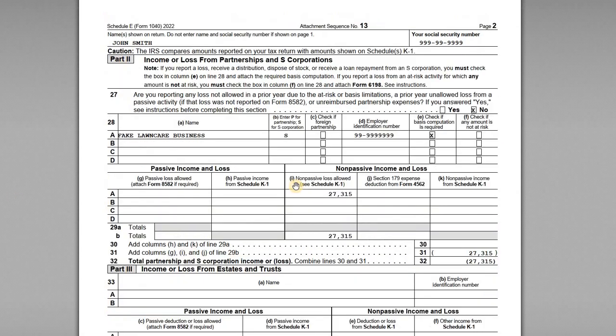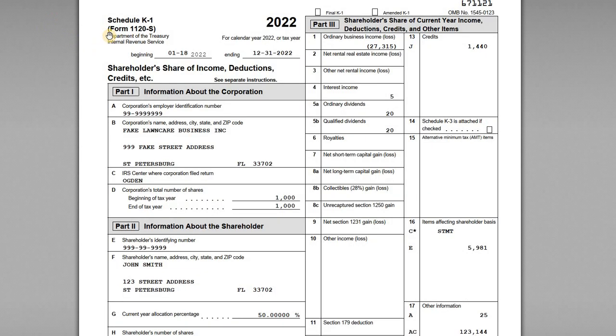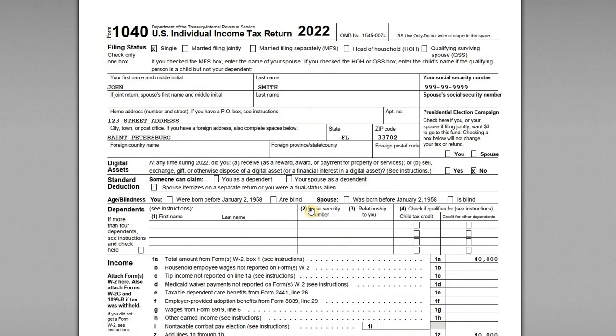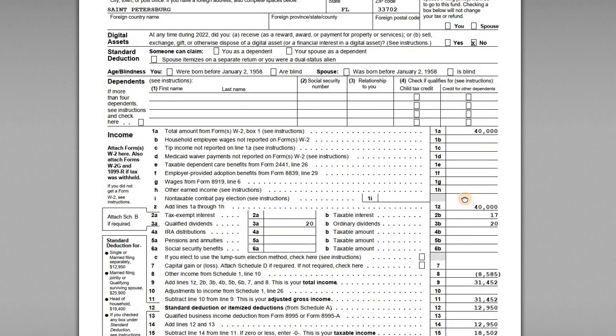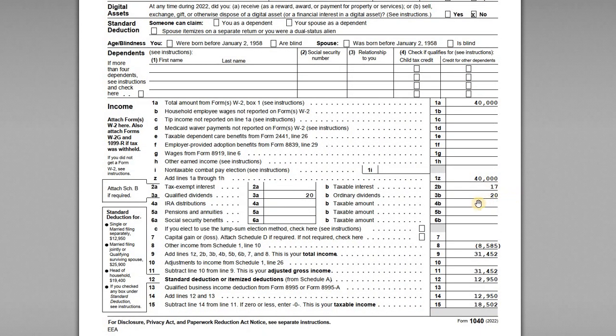And then if we look at Schedule E, Part 2, page 2 of Schedule E is where we report the income or loss in the partnerships. And so we can see here that the amount of non-passive loss coming through is the full amount from the K1. So in column I here, we have $27,315. So if I go back to the 1040 from the first video, you can see the wages are the same. The interest was different, obviously, because he didn't have the $600.